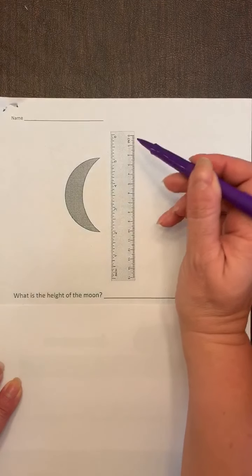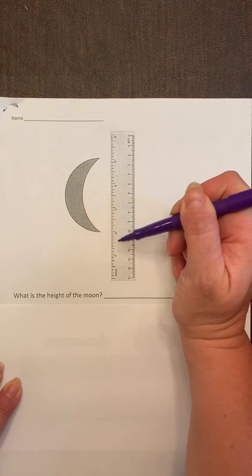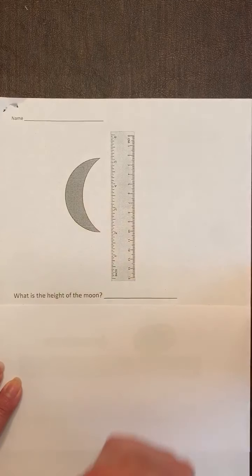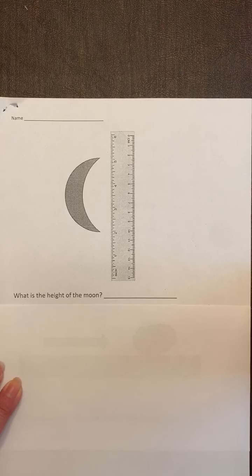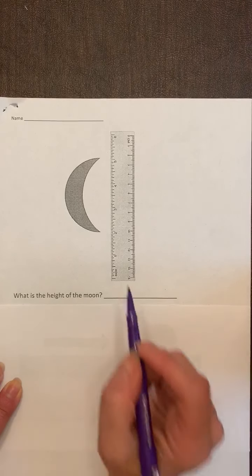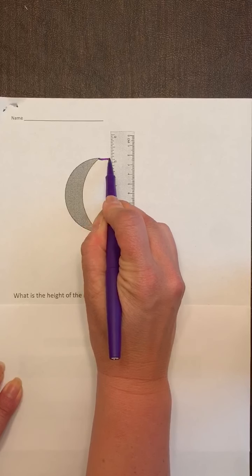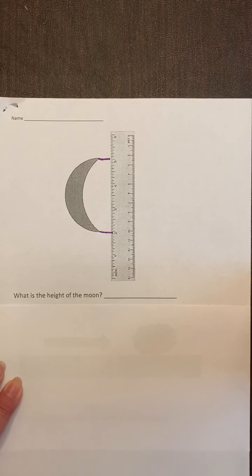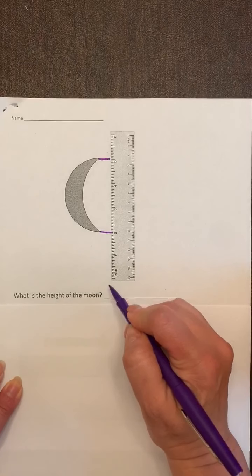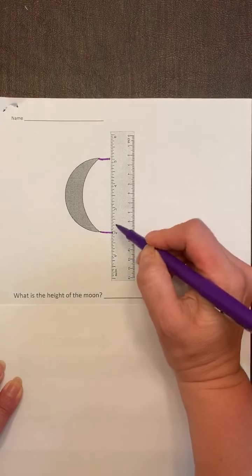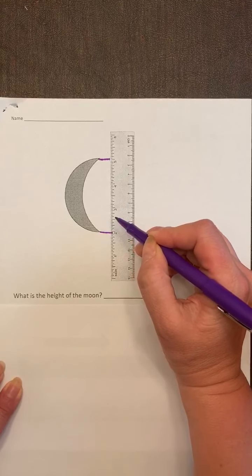So that's why, look, we turned our ruler and now it is going from top to bottom instead of left to right. We're going to do the exact same thing and use our same strategies when we measure the height. We're going to get our starting line and our ending line and count our hops. Now notice, it's not starting on 0, okay? So we're starting in the middle of the ruler.